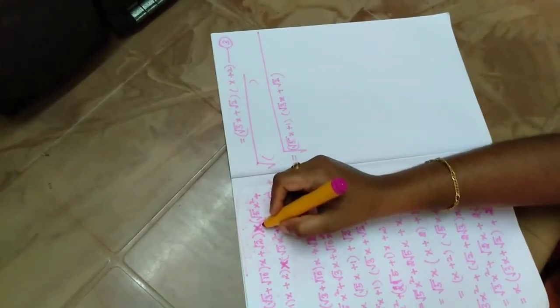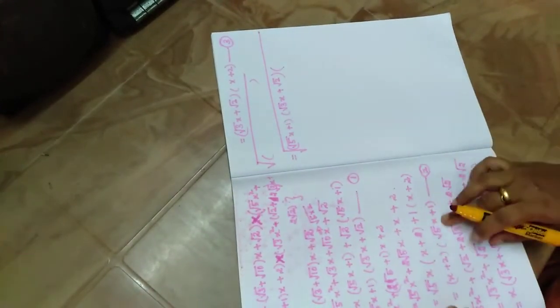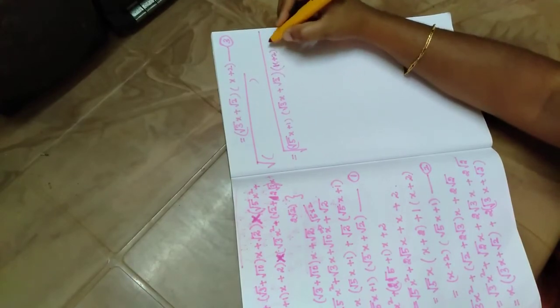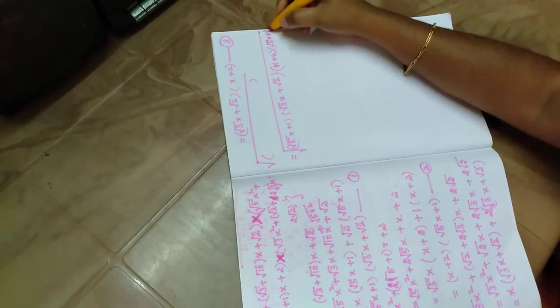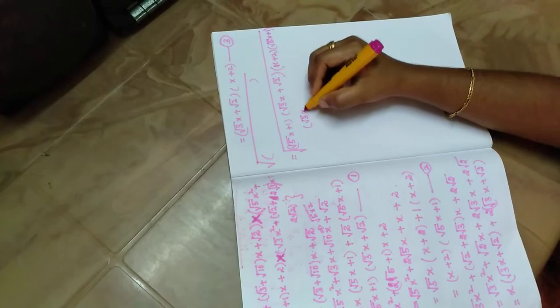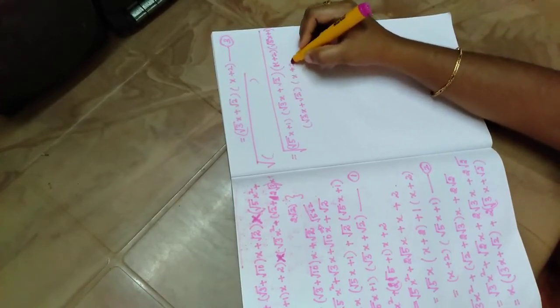Then into the symbol only, isn't it? So for the second, what is the second equation? x plus 2 into root 5x plus 1 into root 3x plus root 2 into x plus 2.